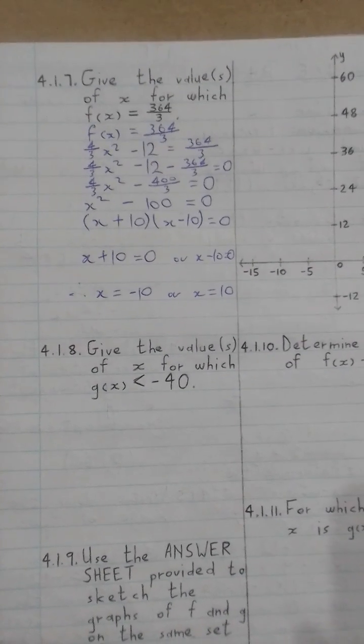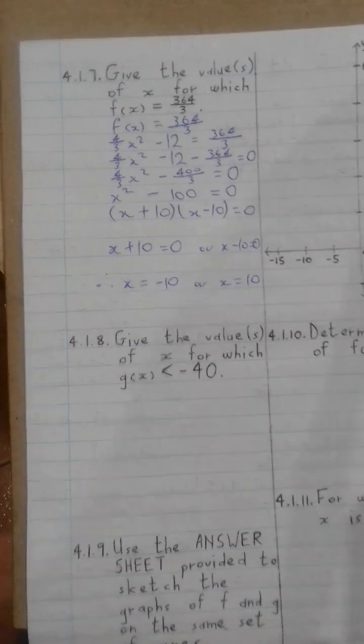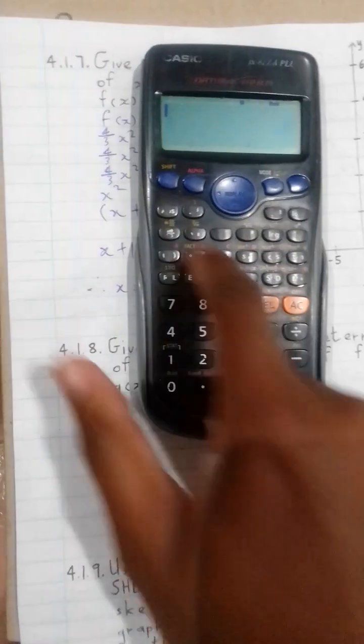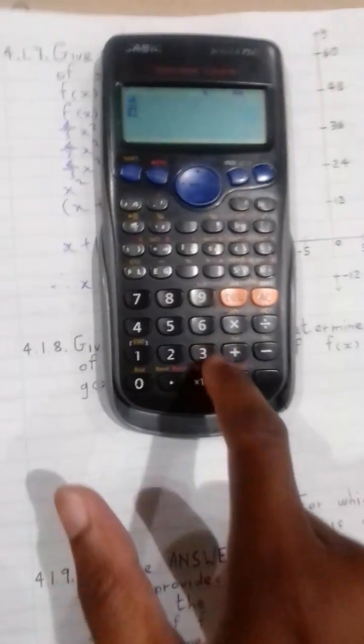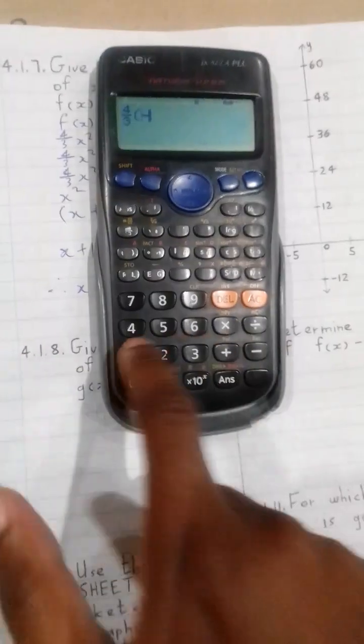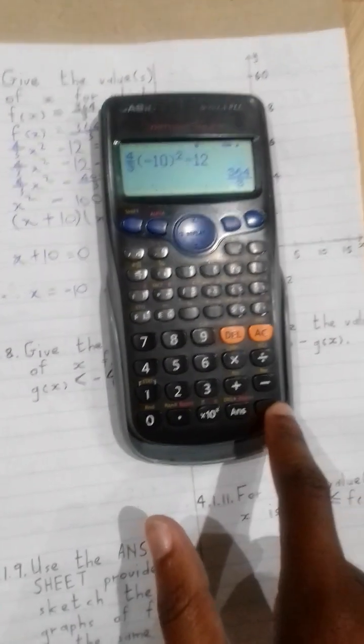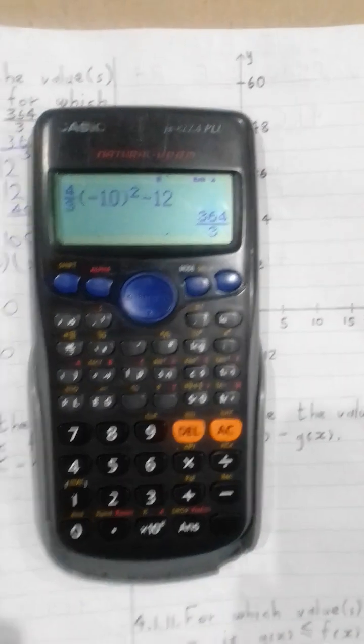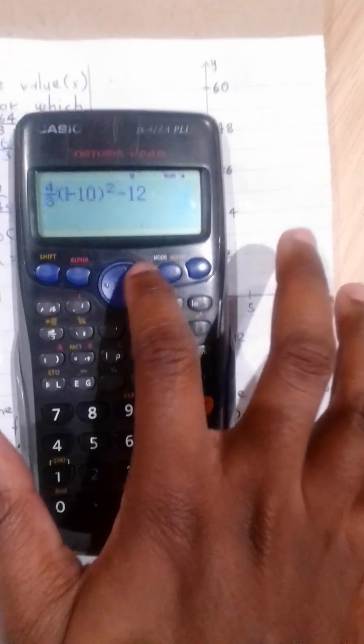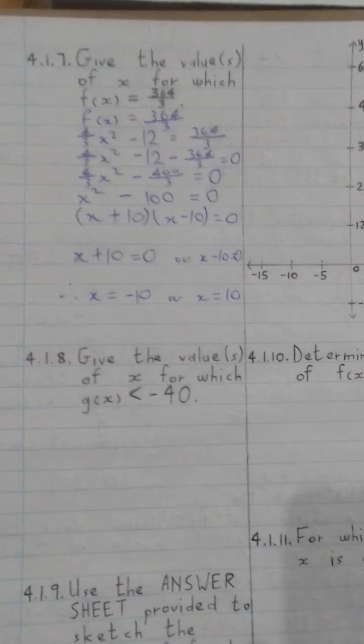Now verification, as I tell you, it's important. So let's see. 4 over 3 times 10 squared minus 12 gives 364 over 3, as you can see. Then let's remove the negative sign and see. 364 over 3 still holds, so that is correct. Right? Hope that is clear, and I hope that makes sense.